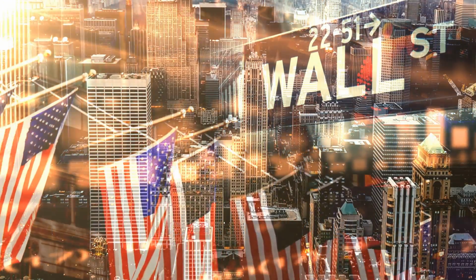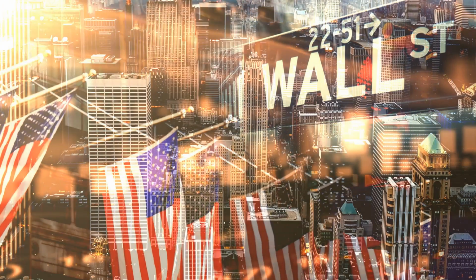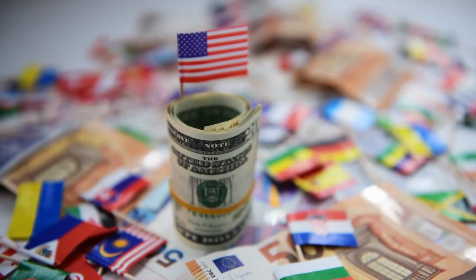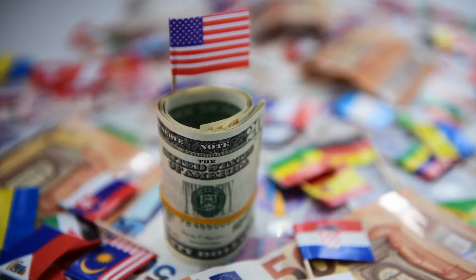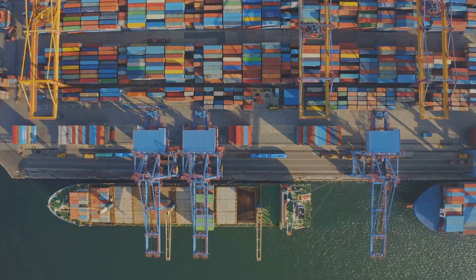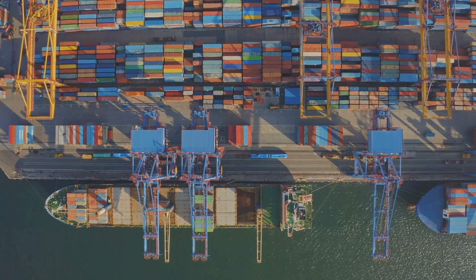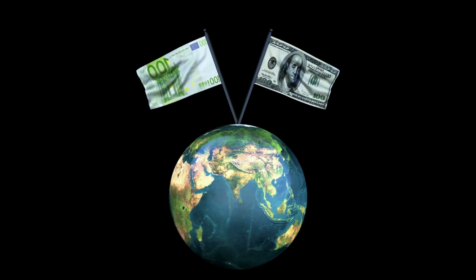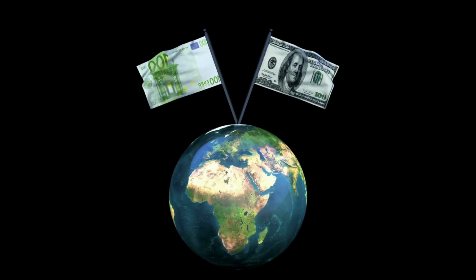The US dollar is like the leading actor in a global financial play. It's the currency everyone wants to use, whether it's for trade, investment, or just holding on to their savings. But why is the dollar so special? Think of it this way. When countries trade with each other, they need a common currency to do business. The dollar plays that role, just like a universal language for commerce.